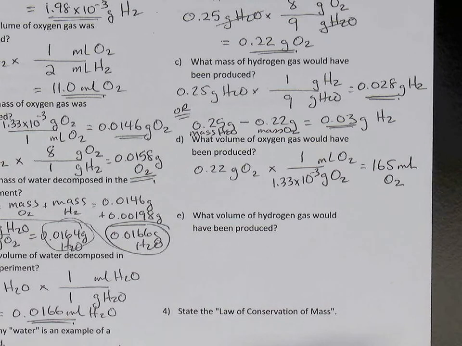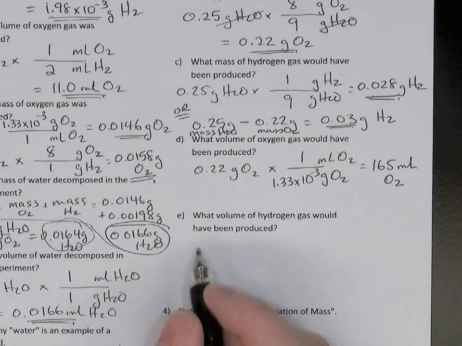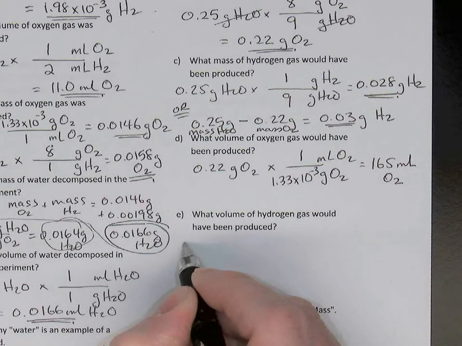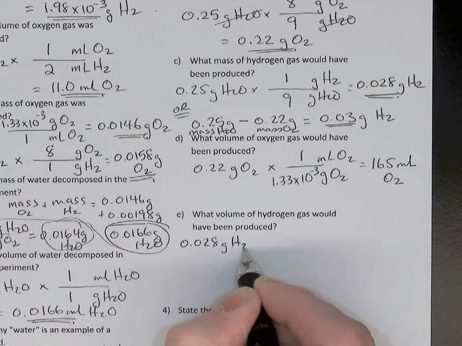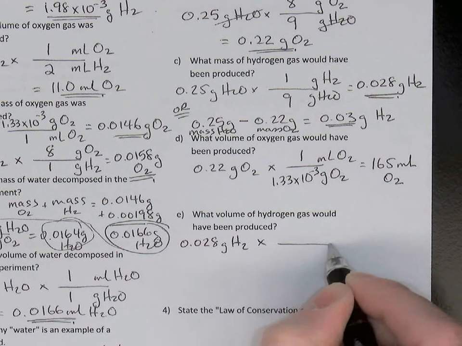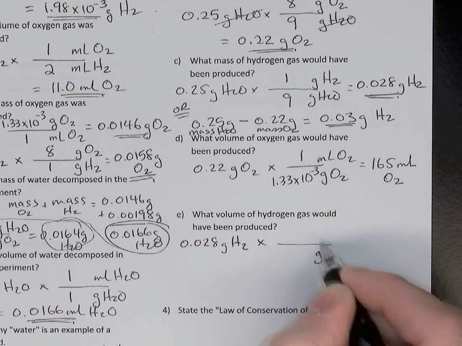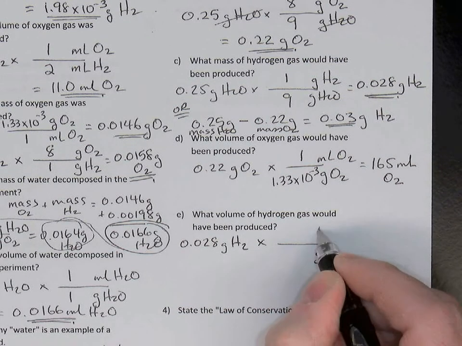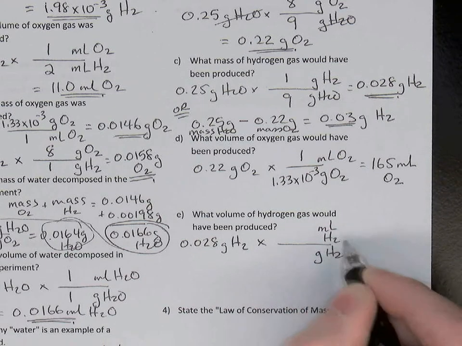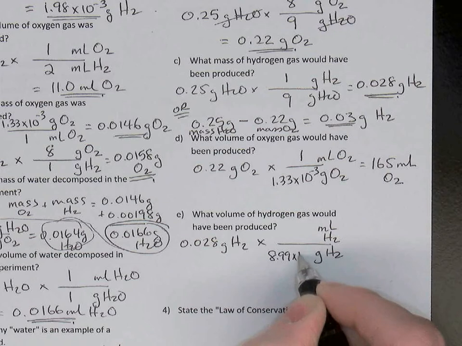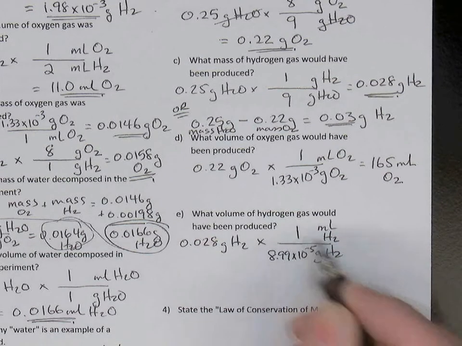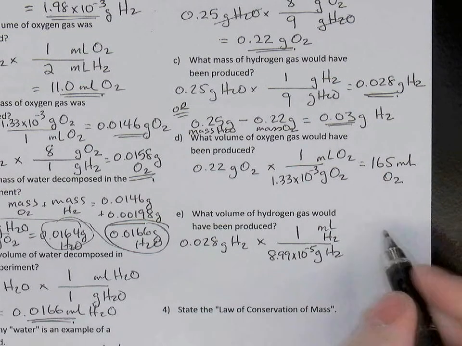What volume of hydrogen would be produced? Well, we could do exactly the same approach. We could take the mass of hydrogen, 0.028 grams of hydrogen, and we could do a density calculation to get rid of the grams of hydrogen and switch to milliliters of hydrogen. The density for hydrogen is 8.99 times 10 to the minus 5 grams per milliliter.